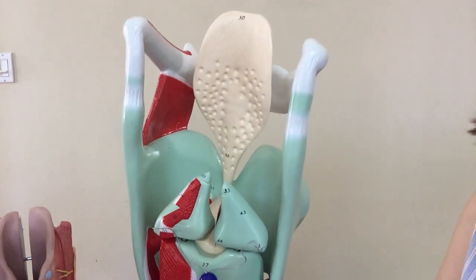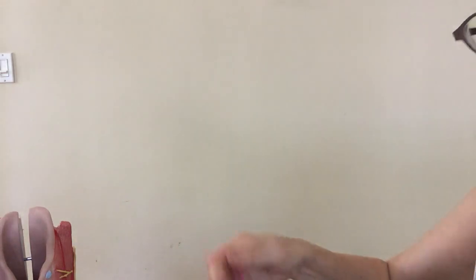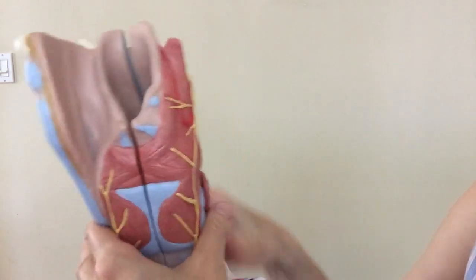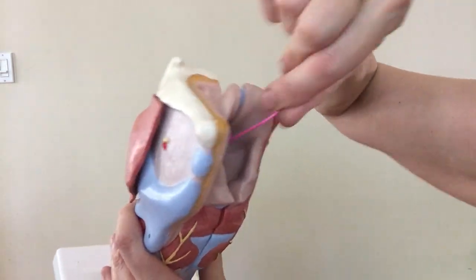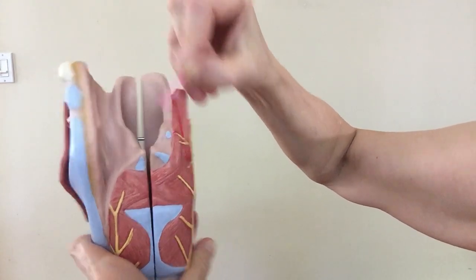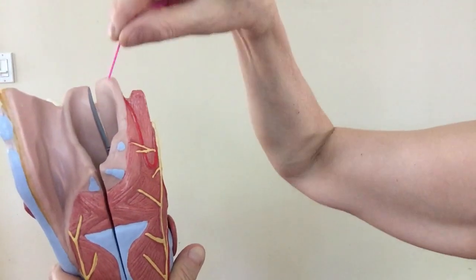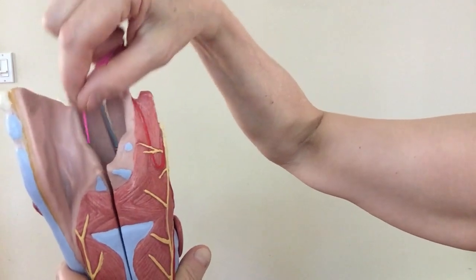Then the cuneiform cartilage is not in this model at all, because that one is hanging out in the aryepiglottic folds, and this one is just cartilages, right, and the vocal folds. It doesn't have any of the membranes and the ligaments on it. This one does. So here, the vocal folds are going to be down here. We'll pull them apart and show you that later. But here is the cuneiform cartilage, and there's one on this side too. So the cuneiform cartilage is just kind of hanging out by itself in these aryepiglottic folds that are right here. So this is the cuneiform cartilage.